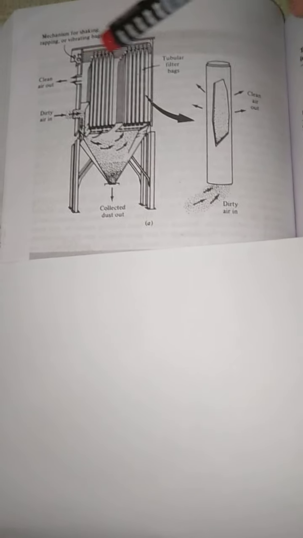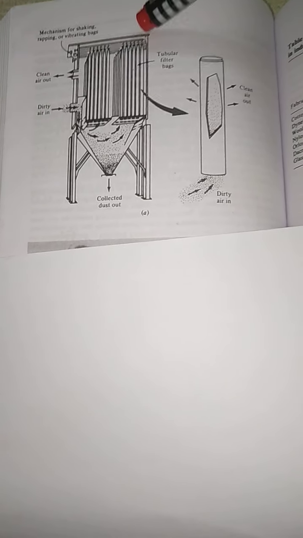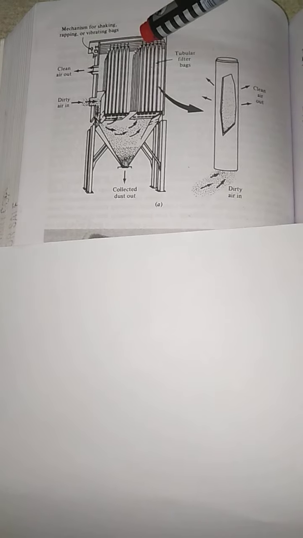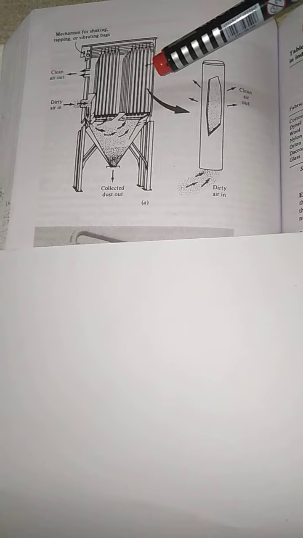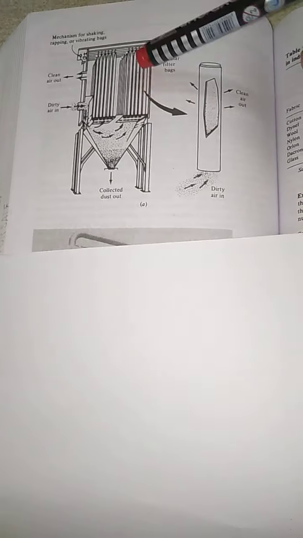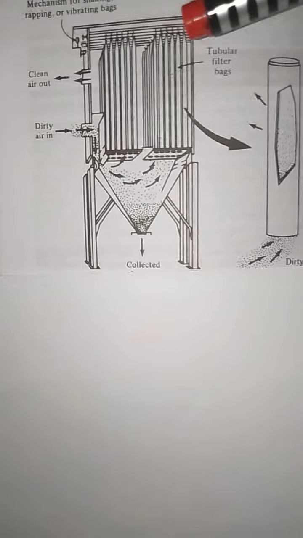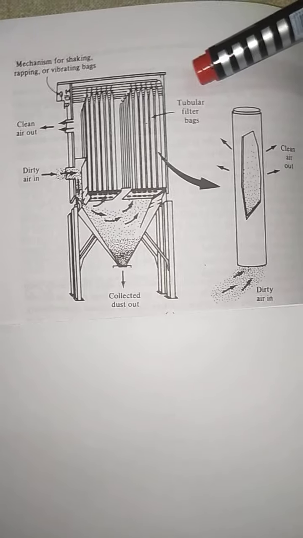Here we are going to have the hangers. To this, we have what we call a manifold. To these manifolds we are going to attach these fabrics, which have a diameter. You can see that these are tubular filters, having a tubular shape.